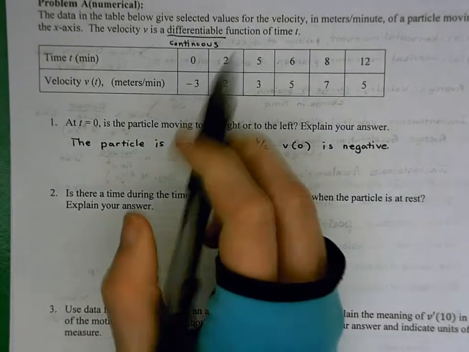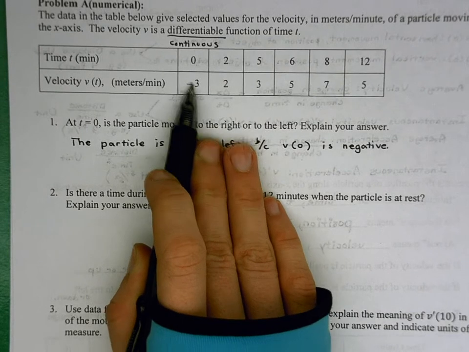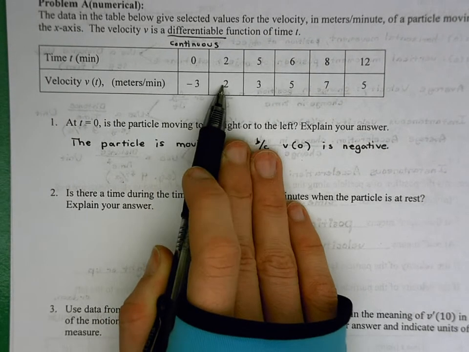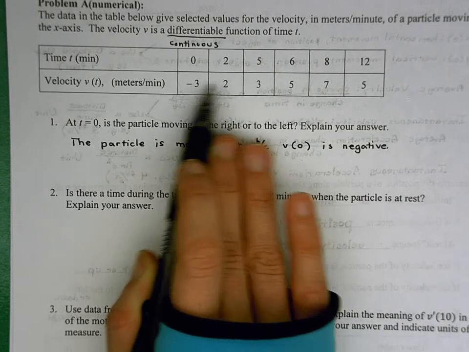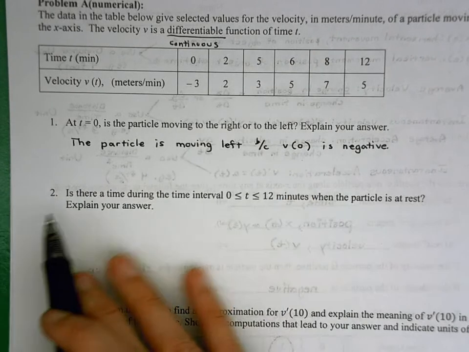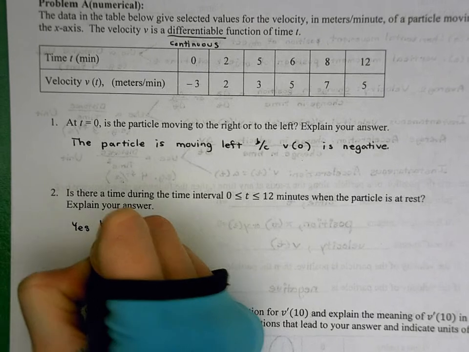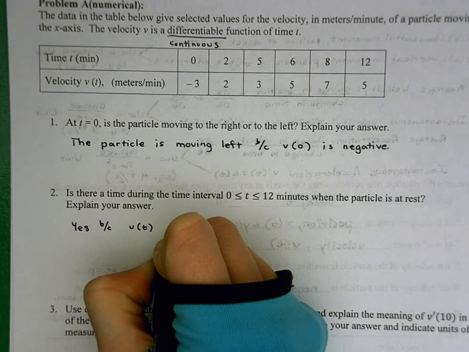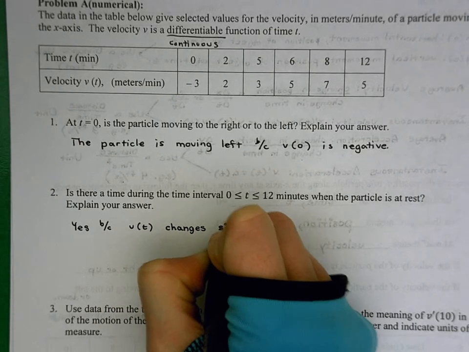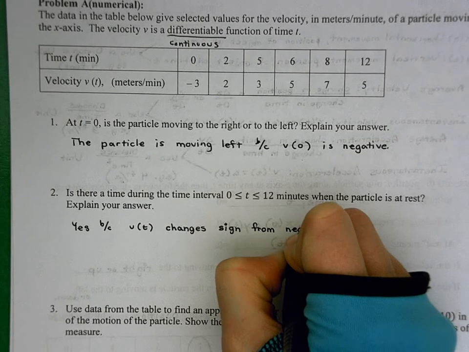Okay? So when I'm looking here, my velocity at -3, we already established was that our particle was moving left at t equals 0. Well, right here at t equals 2, now our particle is moving right. The only way that could happen is that somewhere in that interval our particle had to stop. Right? So is there a time where the particle is at rest? Yes. Because v of t changes sign from negative to positive.